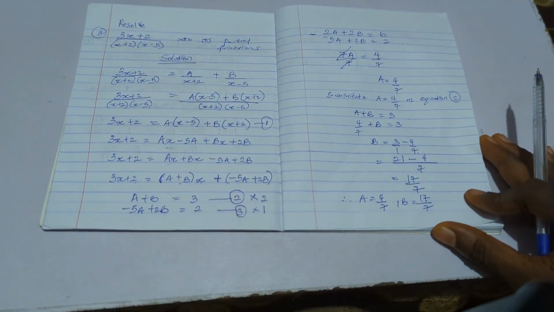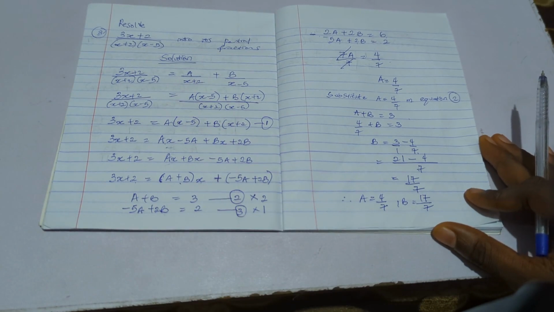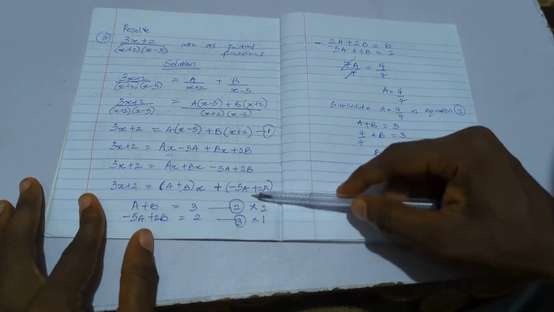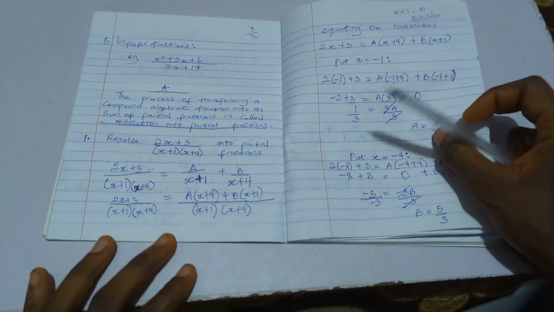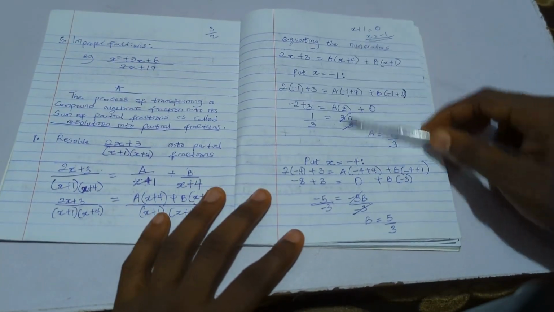So this is a standard way of solving a partial fraction problem, and like I've said, you could decide to use this method, or you could use the method that I initially showed you in method 1.